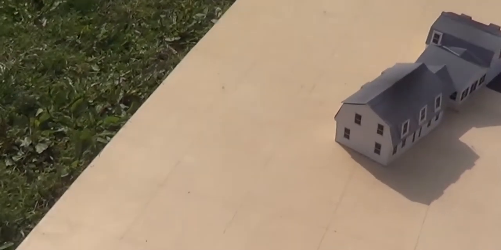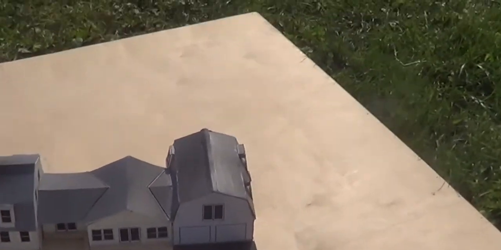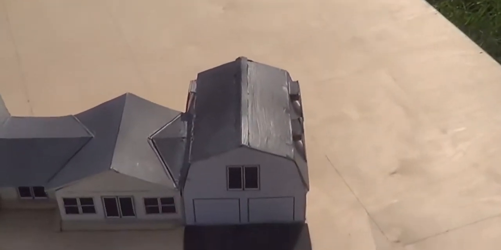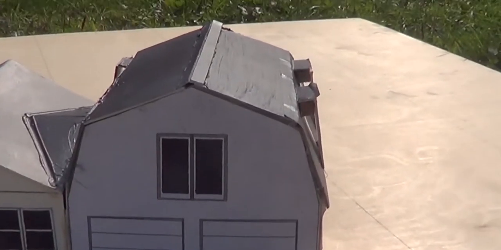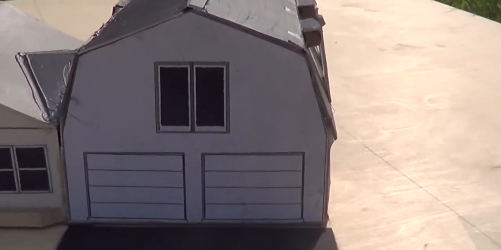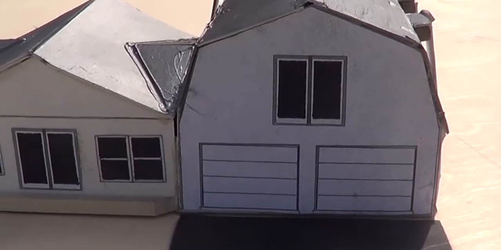And what you can see here, and I'll get right back around in front here, what we're going to be talking about in our particular example is the front of the garage, which is right there. We're going to be talking about those garage doors here shortly. Okay?